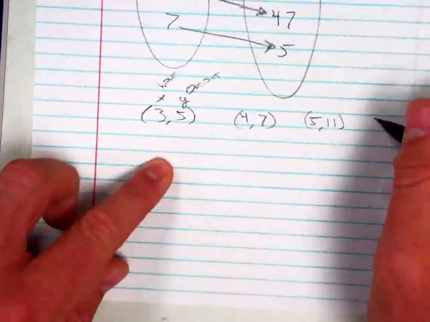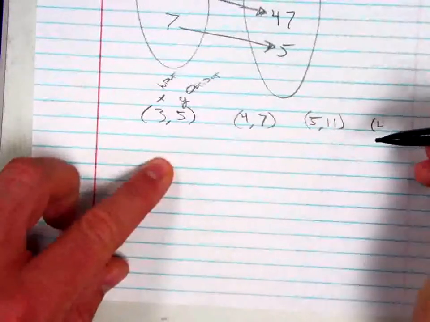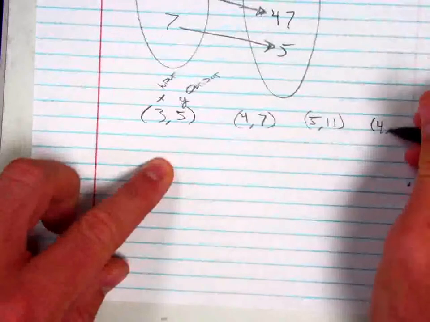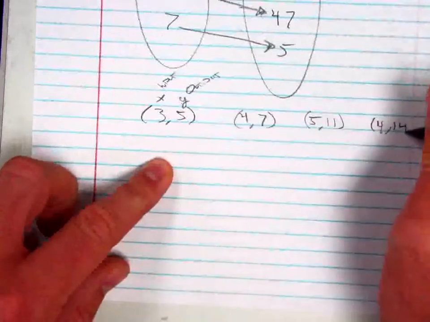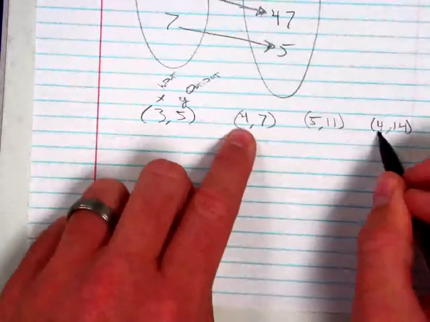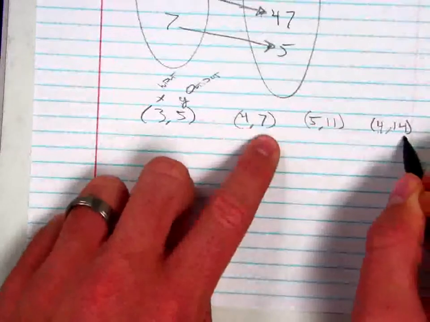But let's say you find out that 4 also has a y value of 14. Now it's not a function because the same x value has different y values.